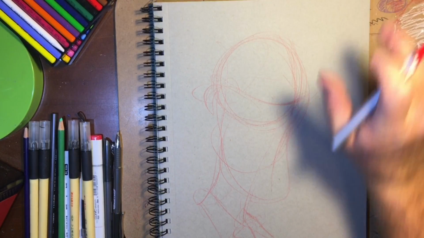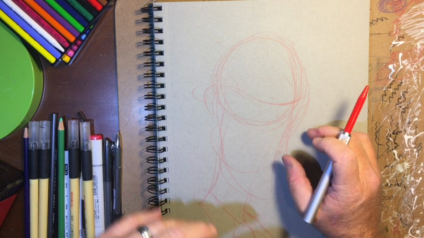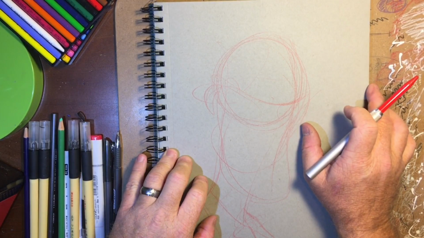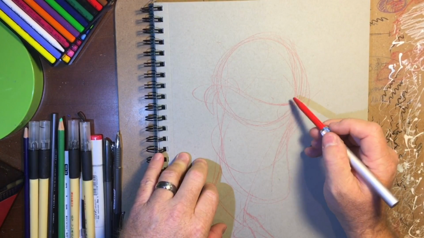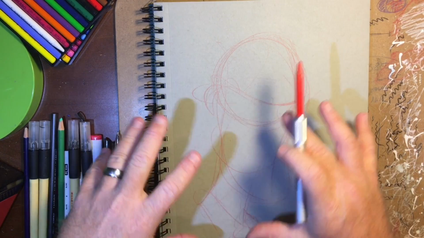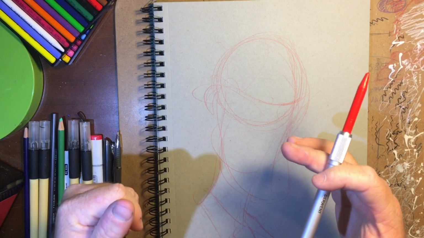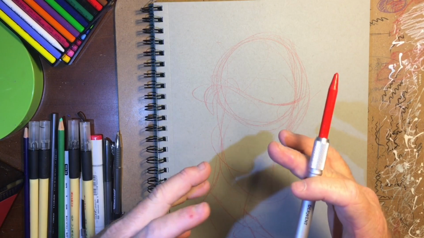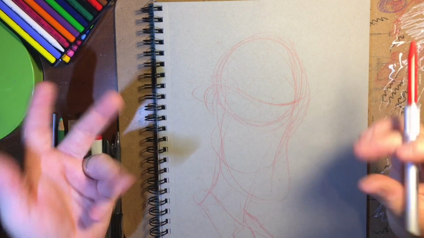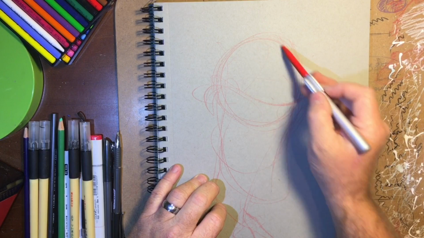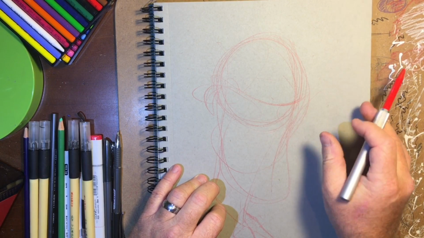We can get into all the logistics regarding placement of eyes, and we might do that later on. But right now, I just want to get you guys into drawing a head that has some type of three-dimensional look to it.